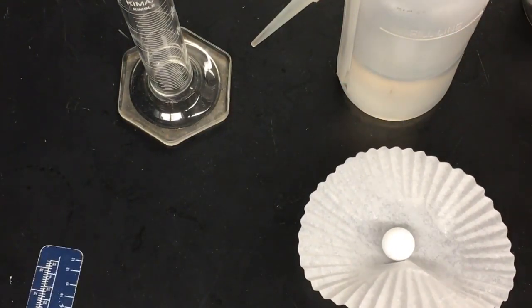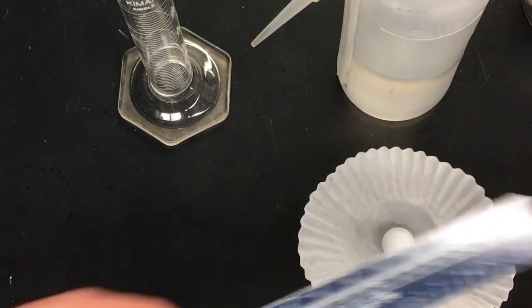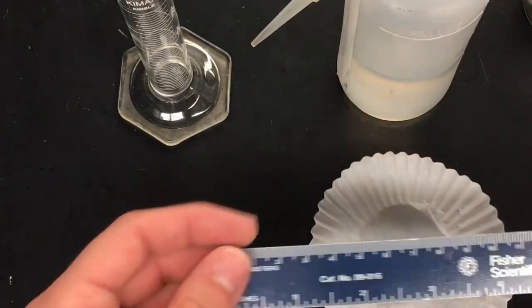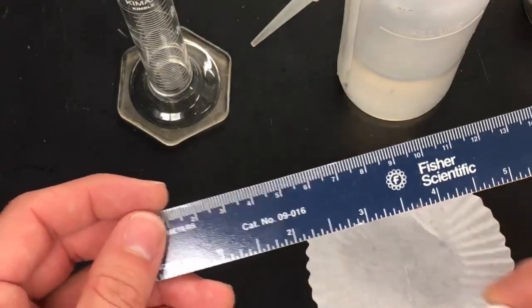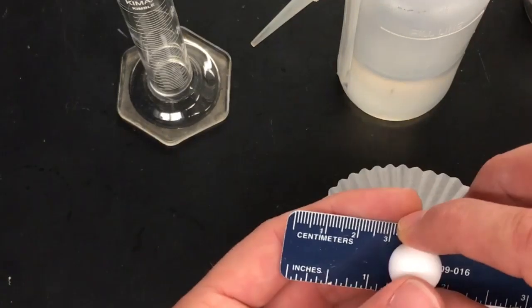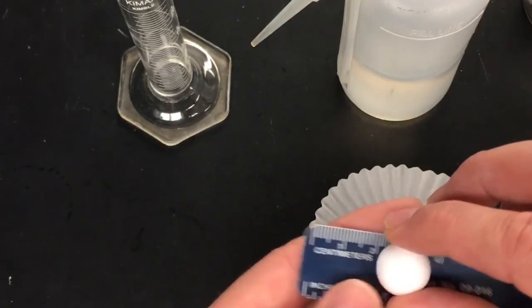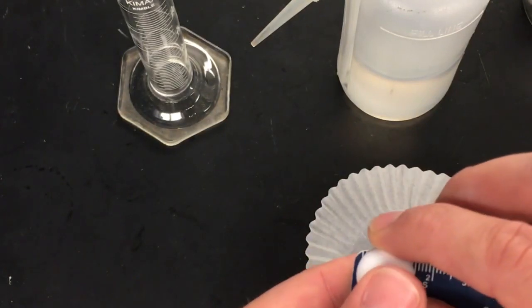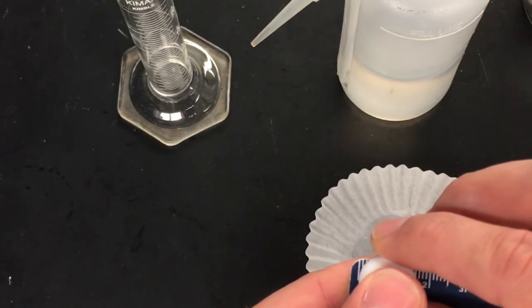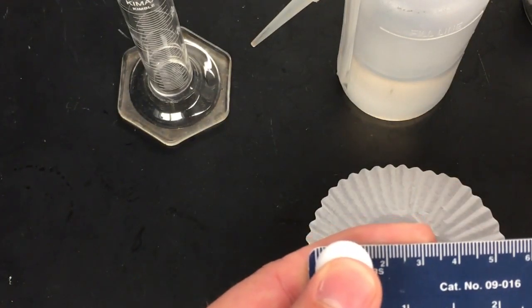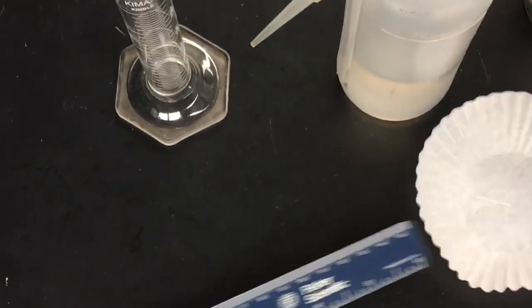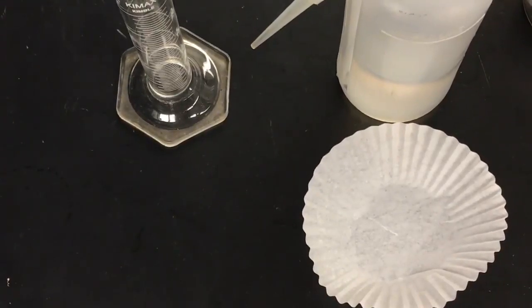So maybe the first thing would be obtaining a diameter of the Teflon ball. One thing I like to do when I'm taking a measurement of something that's round is I just like to hold it up against the ruler, and even though it's round, I try to see how I can put one edge right on that 0. I try to steady the camera.